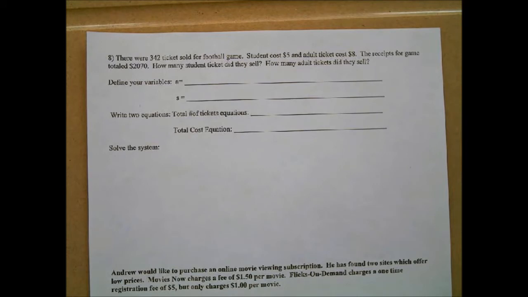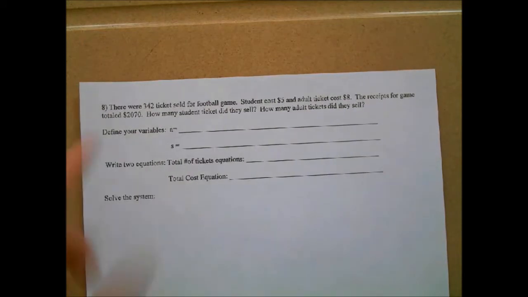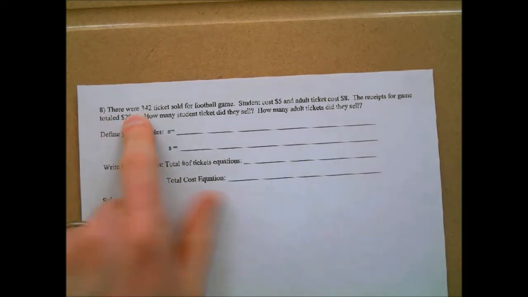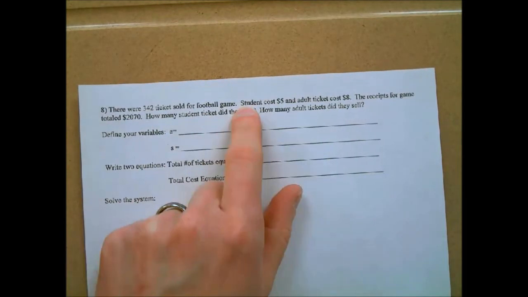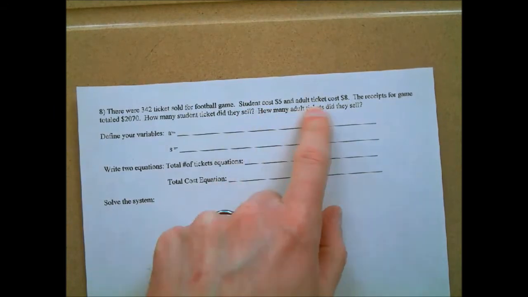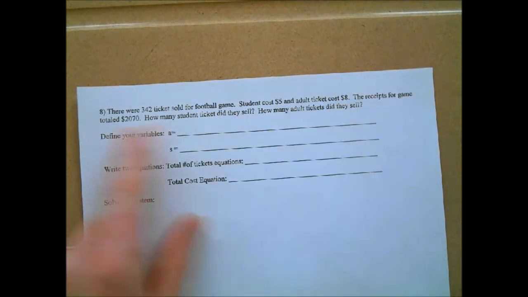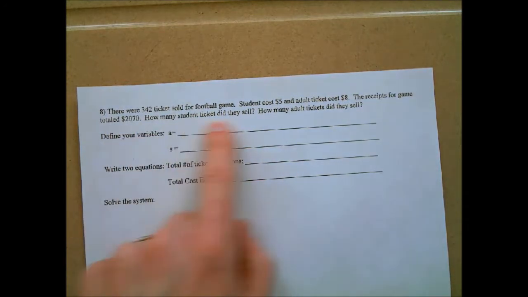Okay, so number 8 here, we got some word problems. Again, these will not be on the quiz, but they will be needed for the future. So it's not a problem to see this now too. Okay, so number 8, there were 342 tickets sold for a football game. Student tickets cost $5 and adult tickets cost $8. The receipts for the game totaled $2,070. How many student tickets did they sell? How many adult tickets did they sell?